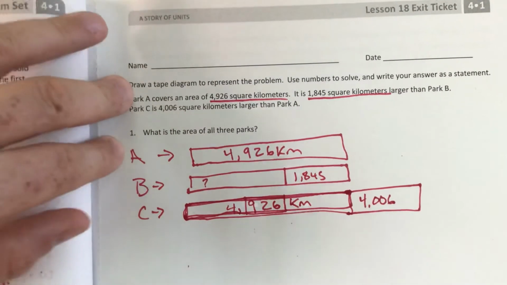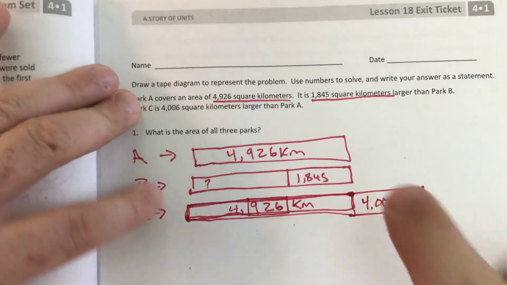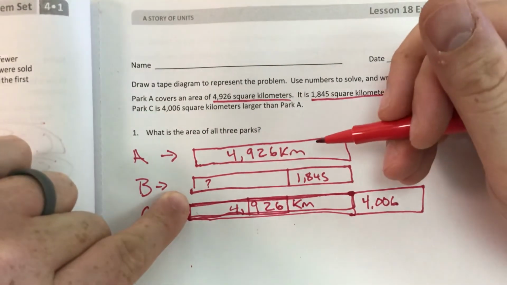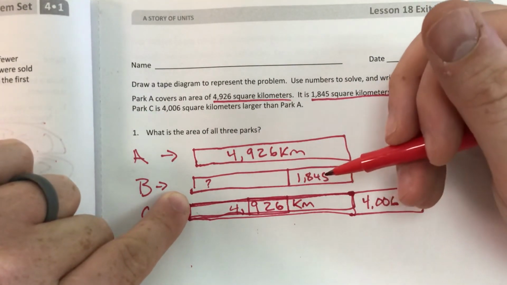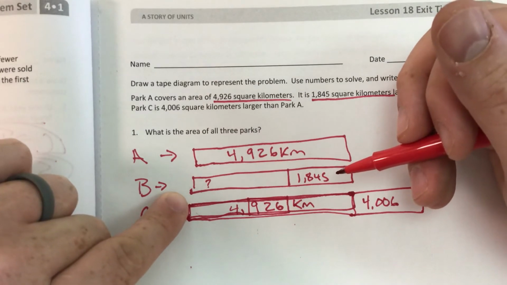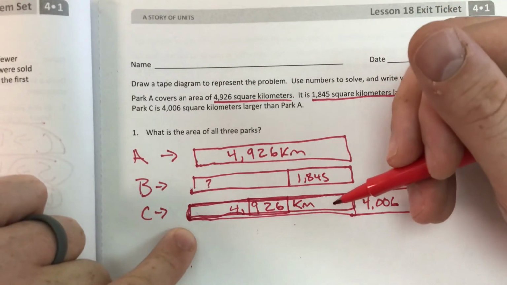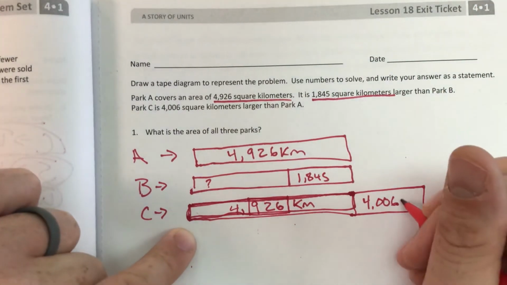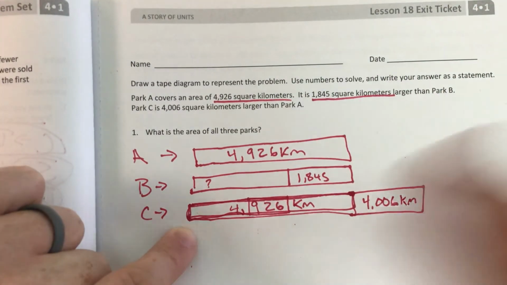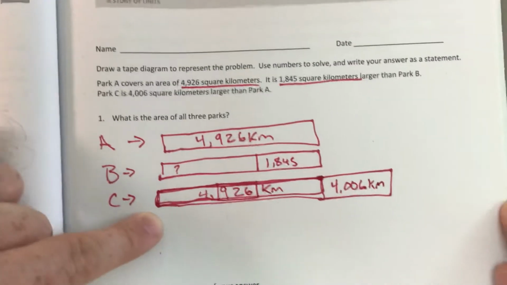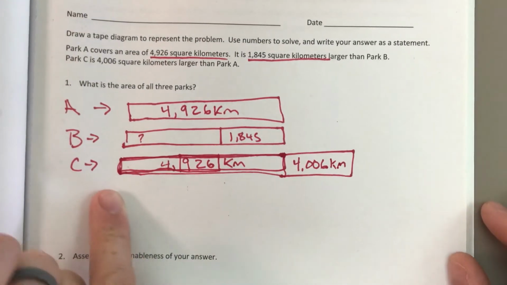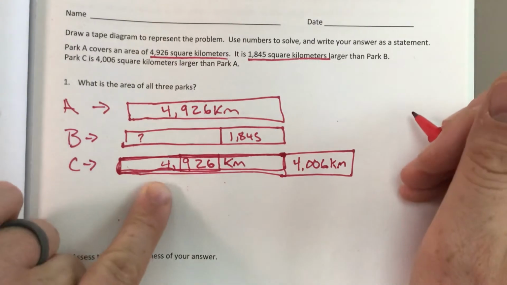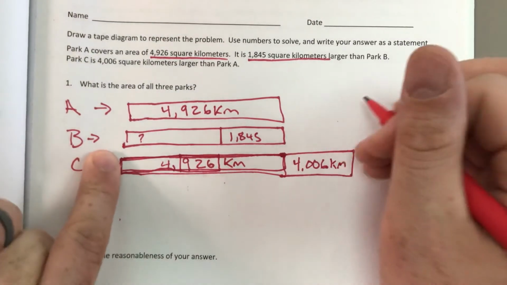So in this situation, to find B, I'm going to need to take this 4,926 and subtract 1,845. In Park C, I'm going to take that 4,926 and add 4,006 kilometers. So you're actually using both place values. Pretty crazy, all right? This is why it's a challenge problem. So which should we do first? Let's get B taken care of first.